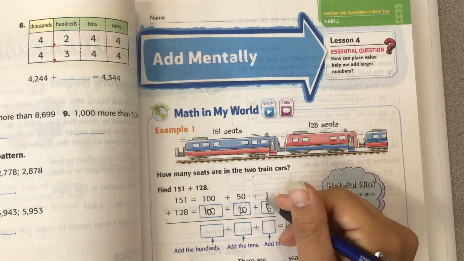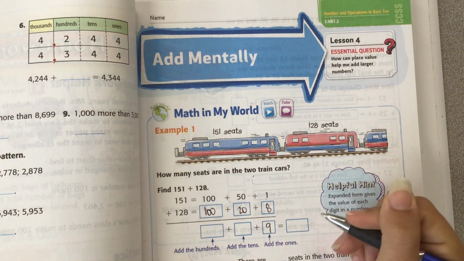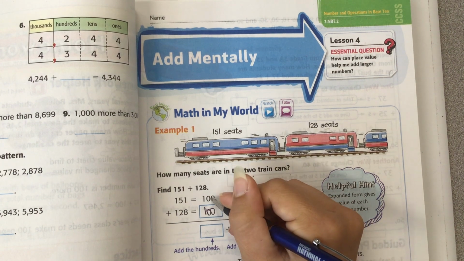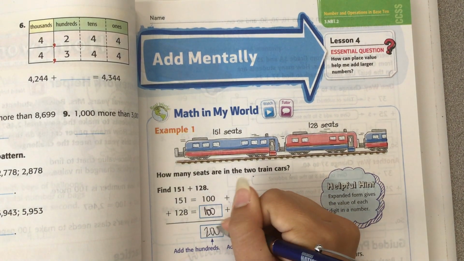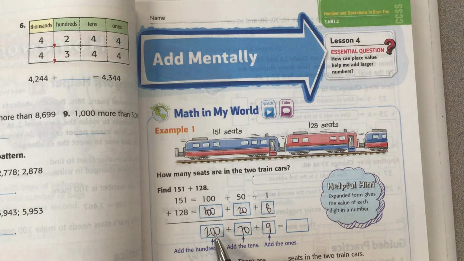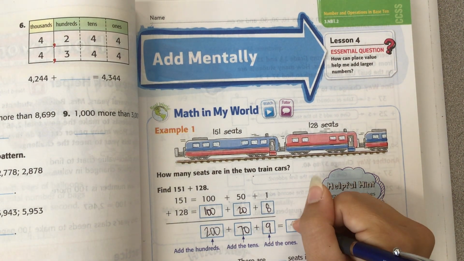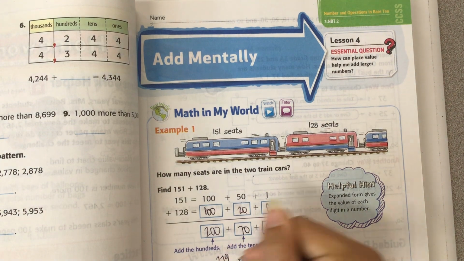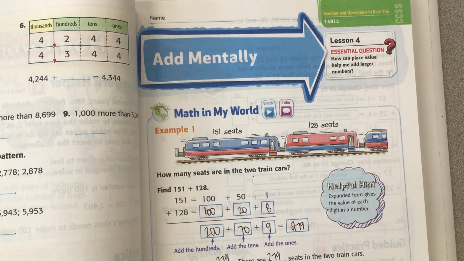Now when we add, we have 1 plus 8 is 9. 50 plus 20 is 70. And 100 plus 100 is 200. And then we put them all together, and we have 279. So there are 279 seats in the 2 train cars.